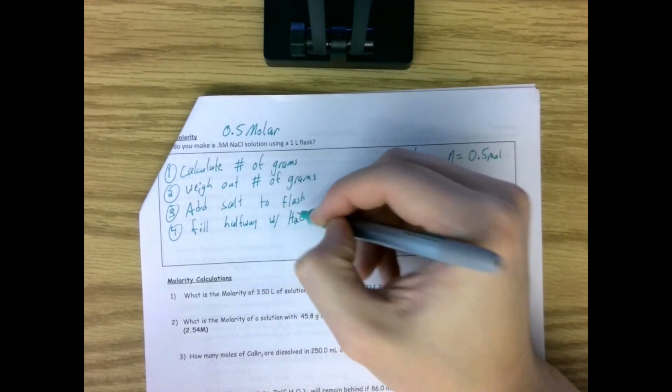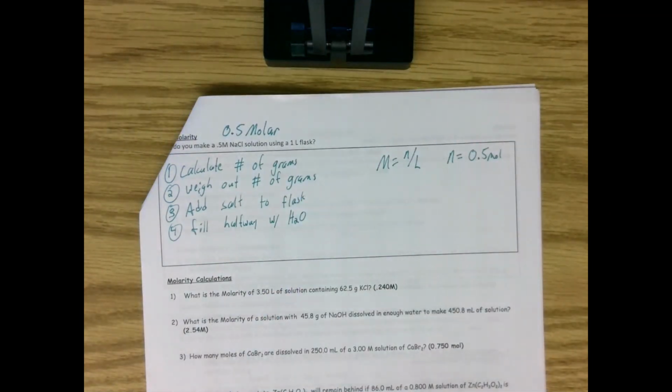And the reason I say fill halfway is because before I top it off to 1,000, I want to dissolve the salt. So I fill it up to about right here. Can I then dissolve the salt and then add the rest of the water? Yeah. So you add half the water, then you stir it. Can you use a glass stir rod to stir this very effectively?